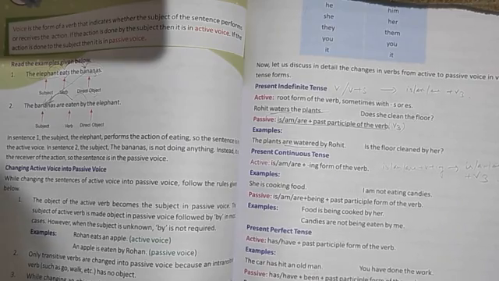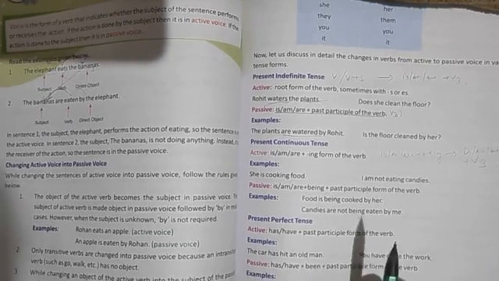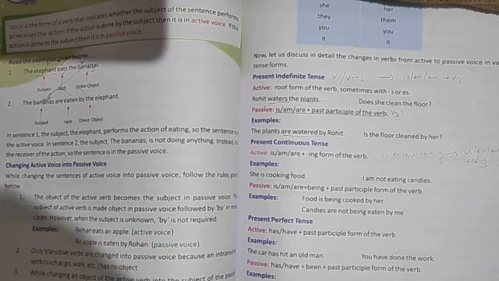Next, present perfect tense: has, have plus V3 is transformed into has, have plus been plus V3. See, the car has hit an old man. An old man has been hit by the car. This is the format of present perfect tense.